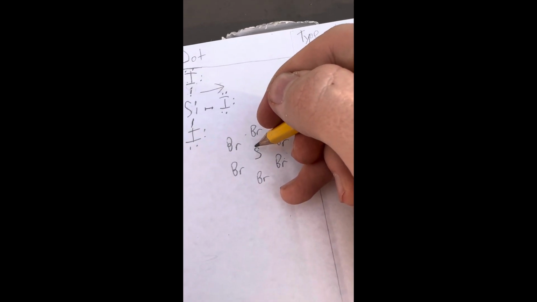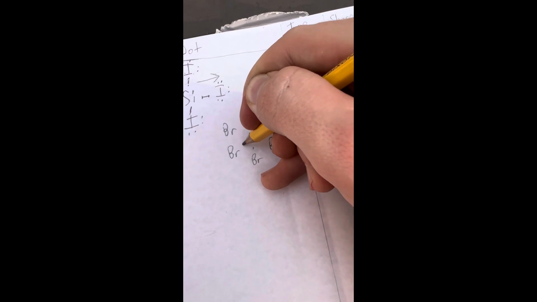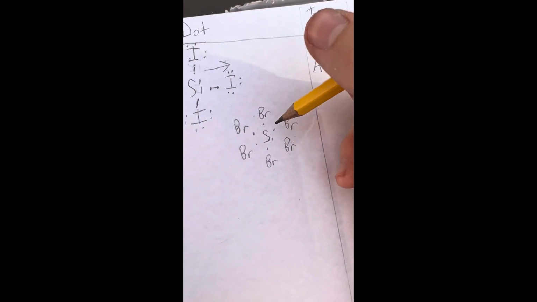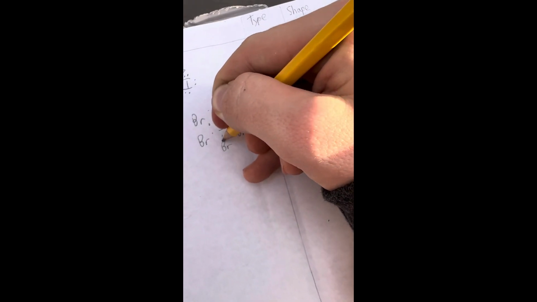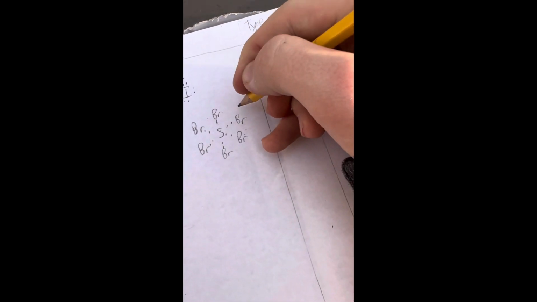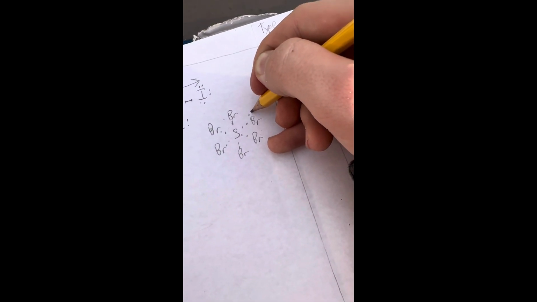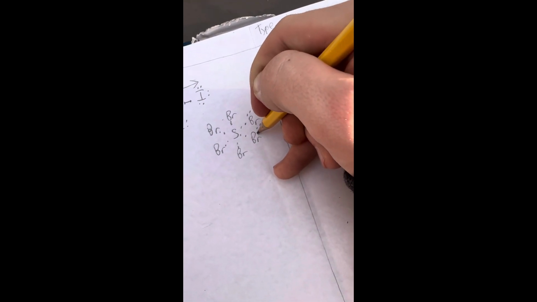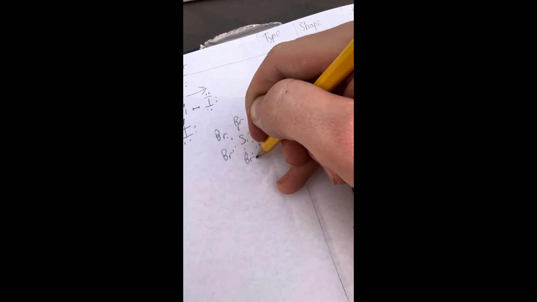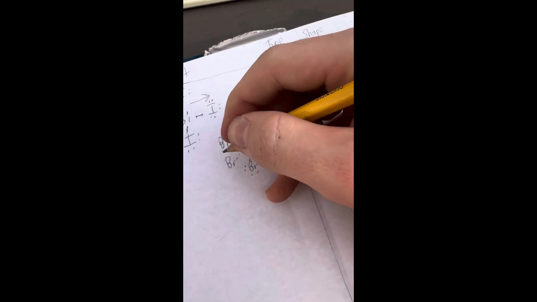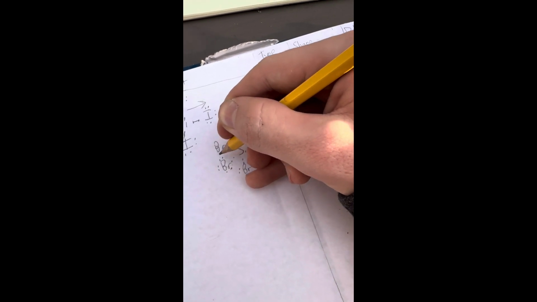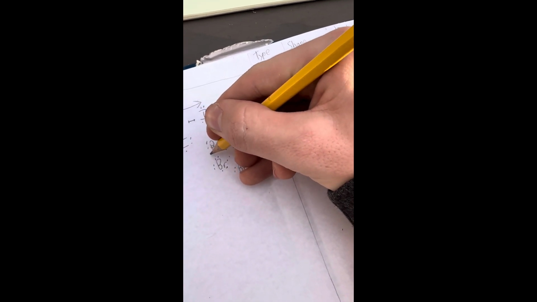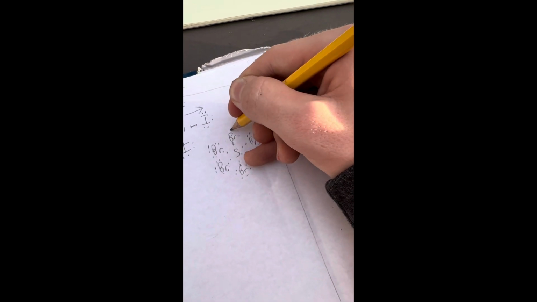Sulfur has 6 valence electrons, 1, 2, 3, 4, 5, 6. 1 matches each bromine. Bromine has 7 valence electrons, so each one is going to have 1 to match the sulfur electrons, and then 6 more to make a total of 7 valence electrons per bromine. Just like this, I have 7 on each bromine.